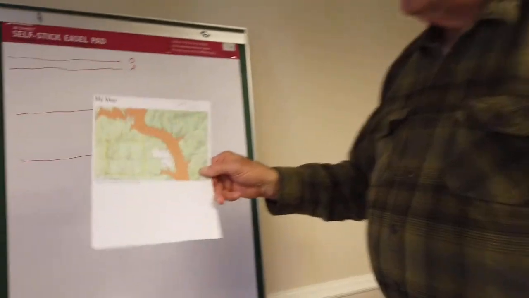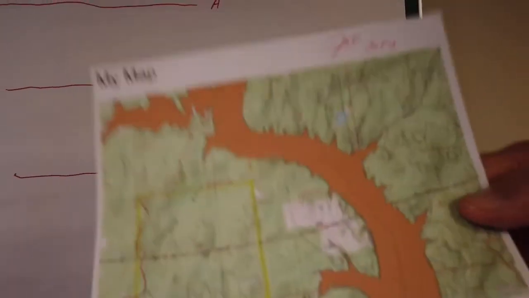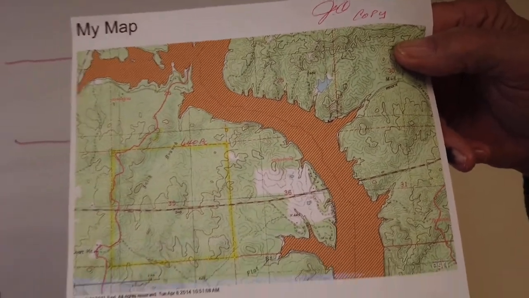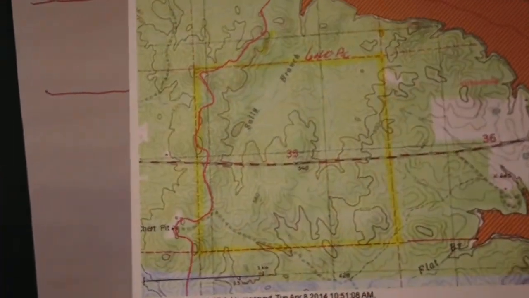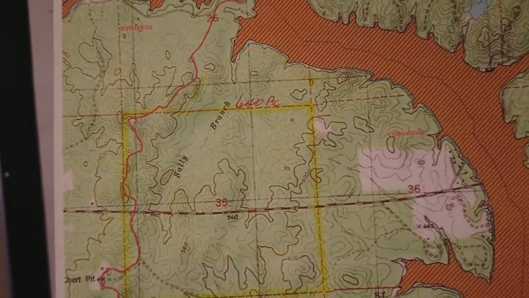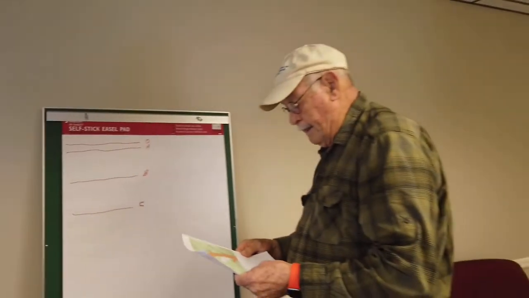This is a picture of a topo map, and it's got contour lines on it, kind of like a soil book does, but any place you see that the lines are real close together on a topo map, that means that it's steeper. If they're farther apart, then it's flatter.